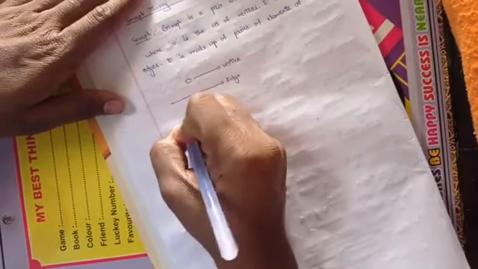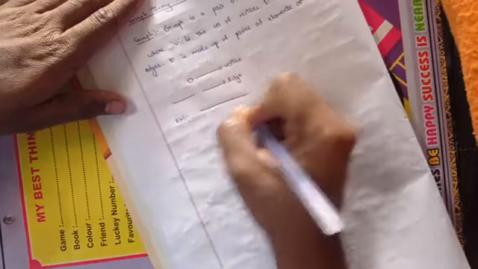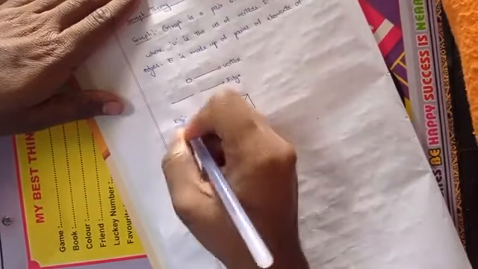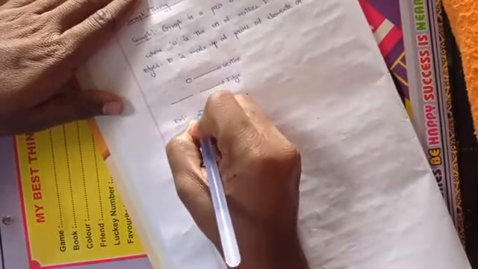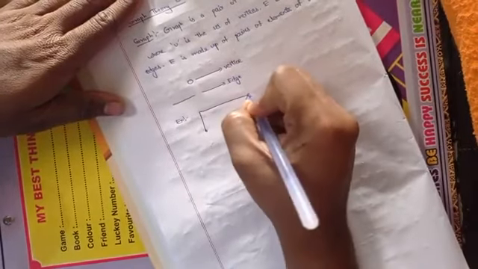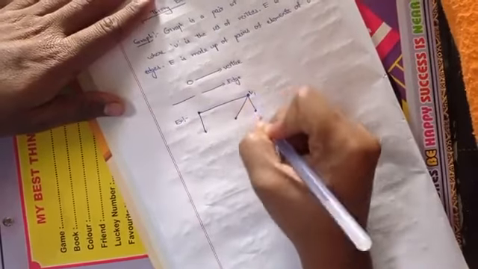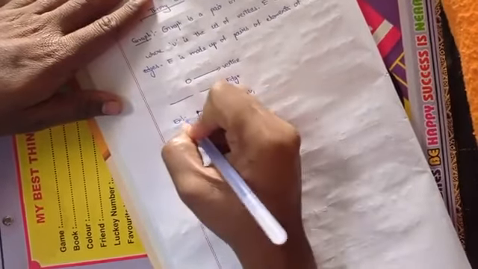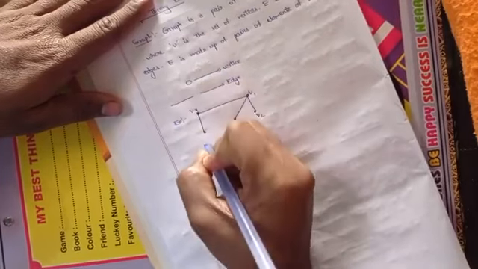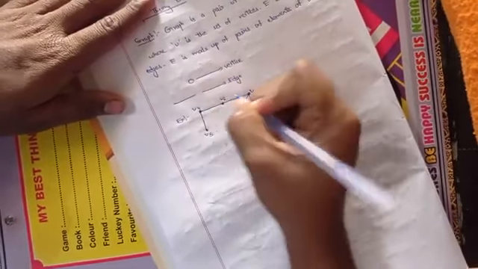So let me take a simple graph. Let me name them V1, V2, V3, V4 and V5. Let me take this point also, V6.